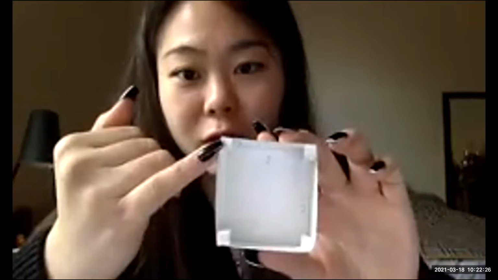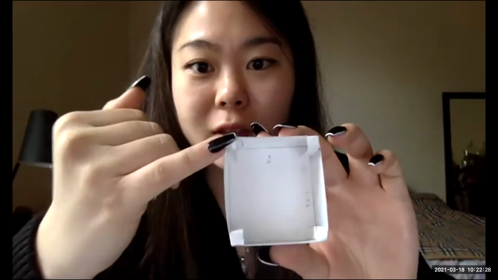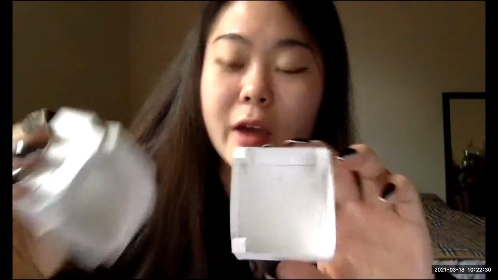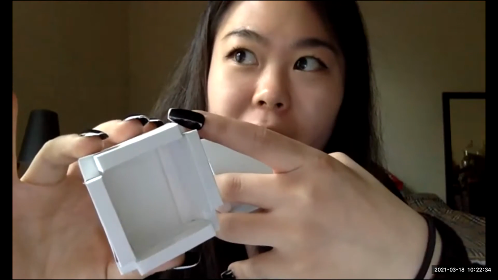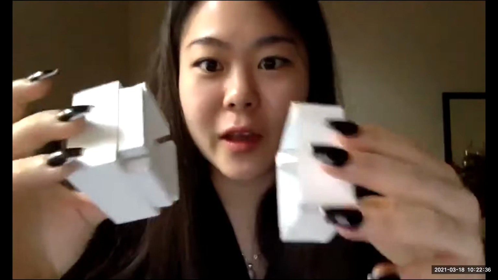There are four corners here that are cut in, but these are left out. And on this side, there are four corners that indent so that when they close, it stops where they meet. Yeah, that's what I have.